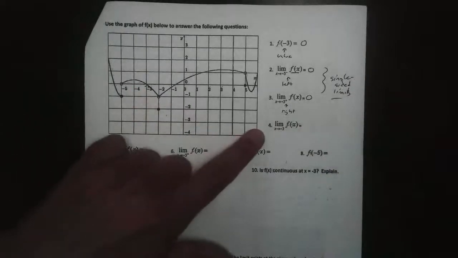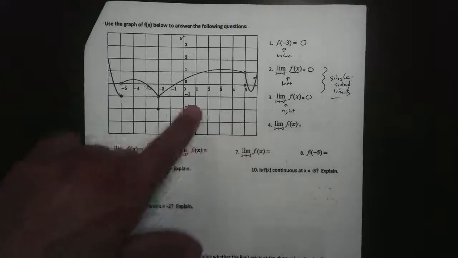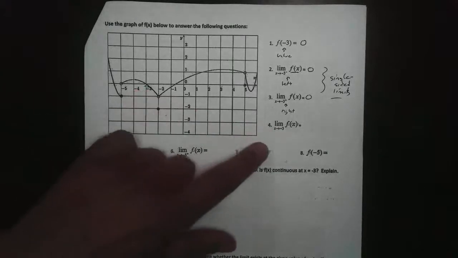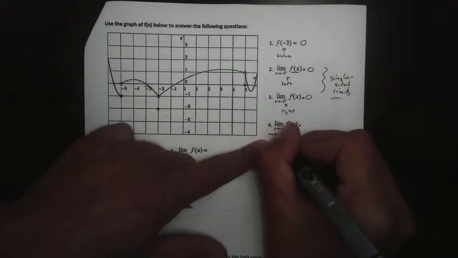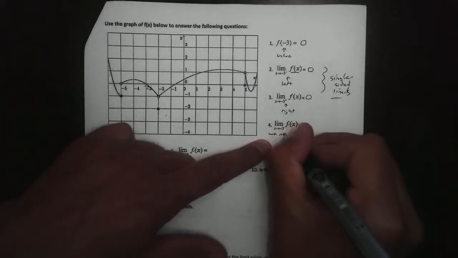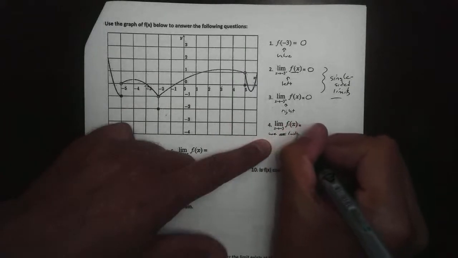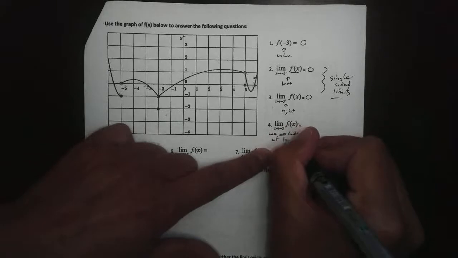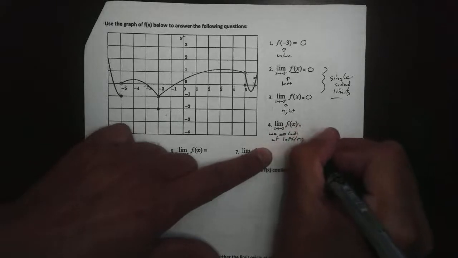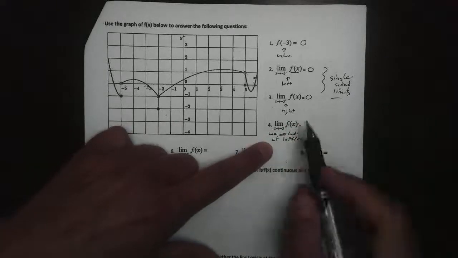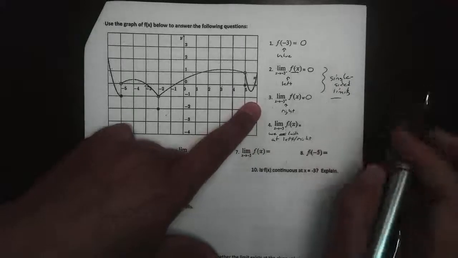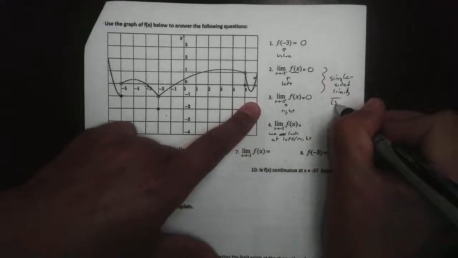And then question 4 says, what is the limit as x approaches negative 3 itself? Well, for this one, we need to look at the left and right. If we look at the left and right hand limits, we can see they both equal 0. They are the same.